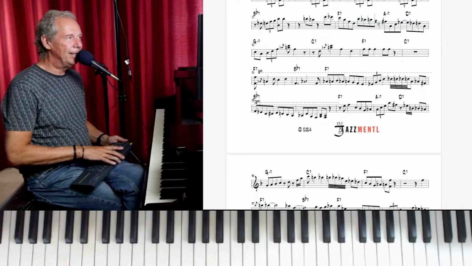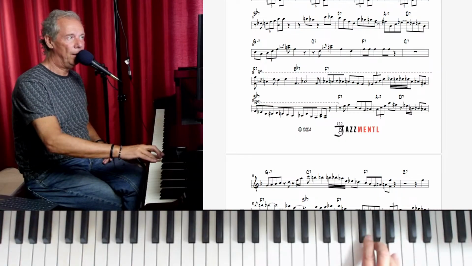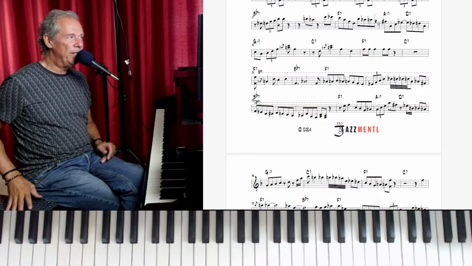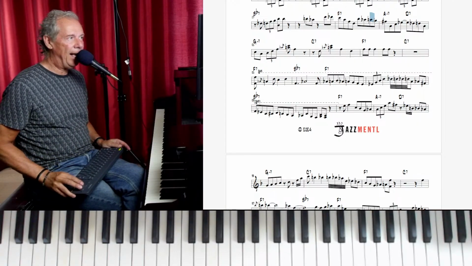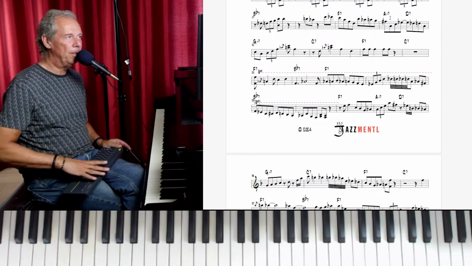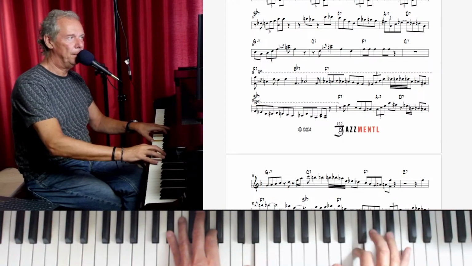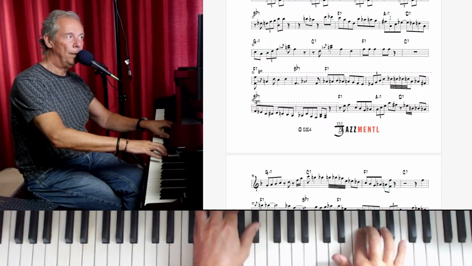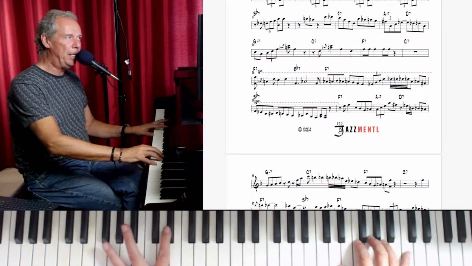So that is a couple of enclosures put together. So the destination note, there's two of them. There's this A natural coming from the A flat, and then there's this one, which is the D sharp coming from a half tone above. So let's play that. But that's, again, that sound that you're really looking for from bebop.